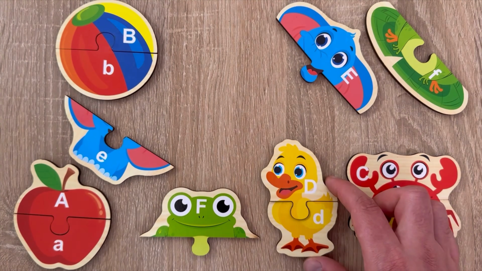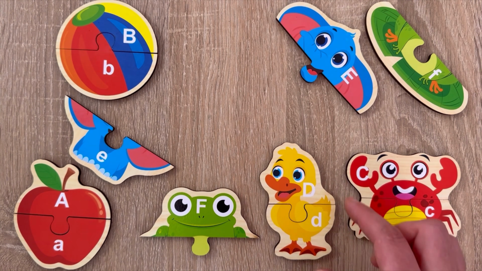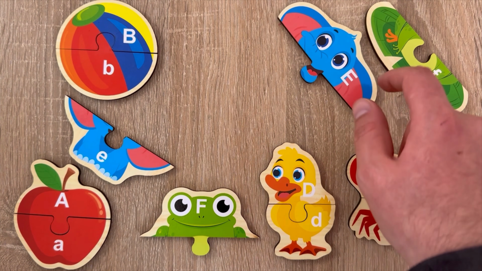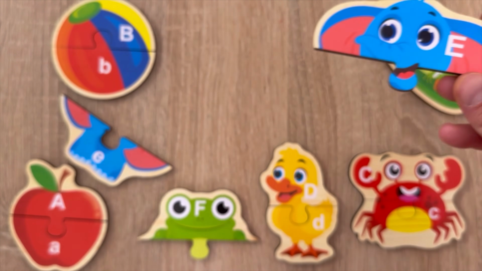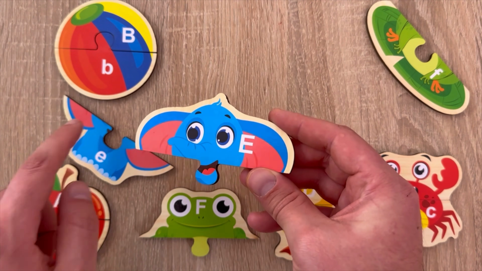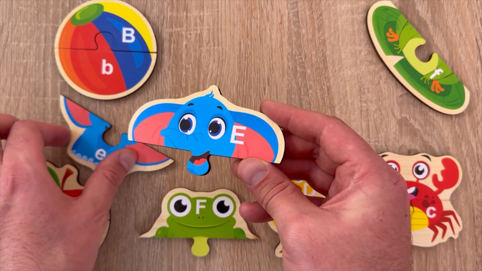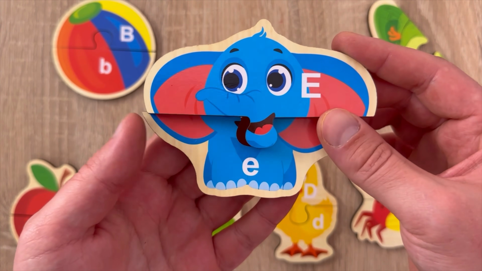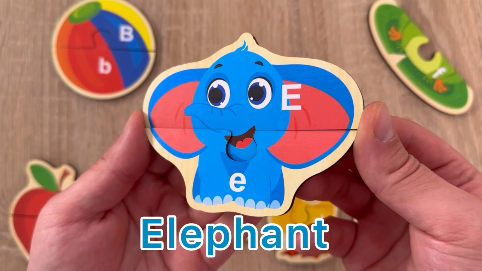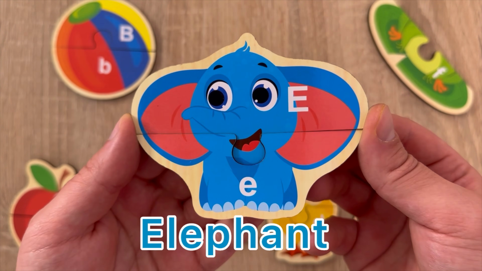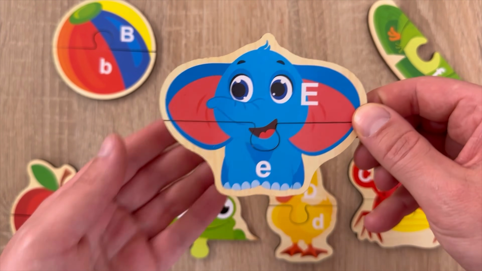What comes after D? Yes, it's E. Letter E. Let's find the other part of the puzzle. Look, it's here. Wow, it's a beautiful elephant. E is for elephant. This is a baby elephant.